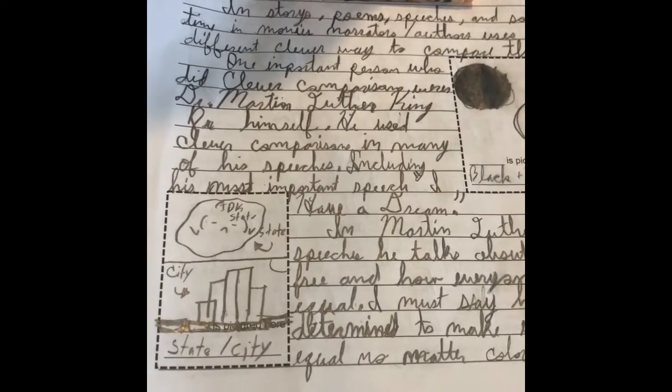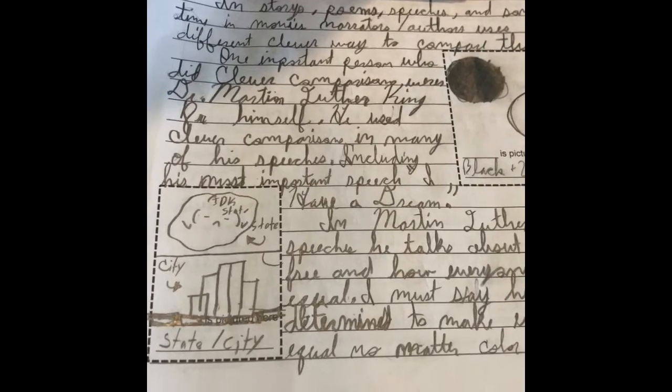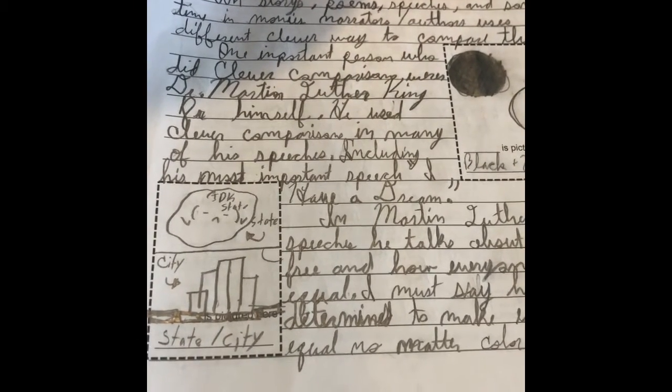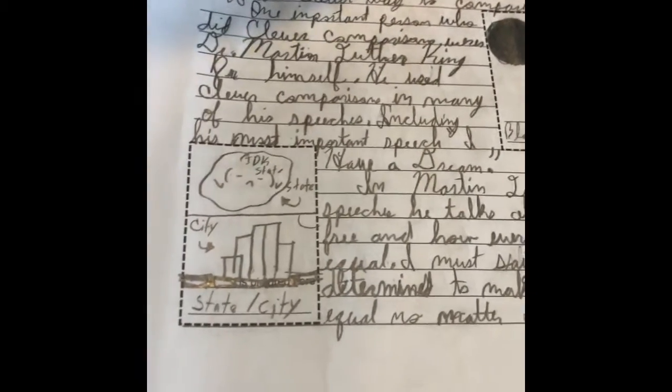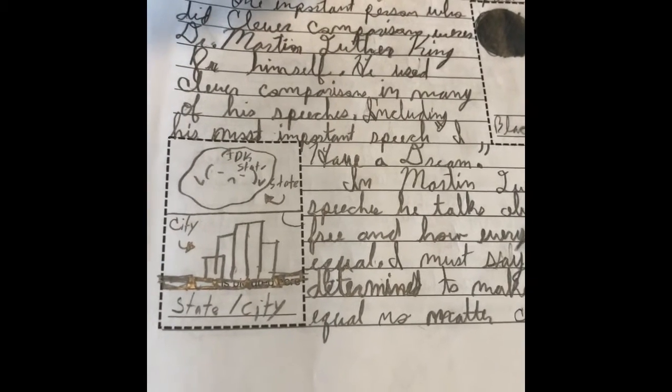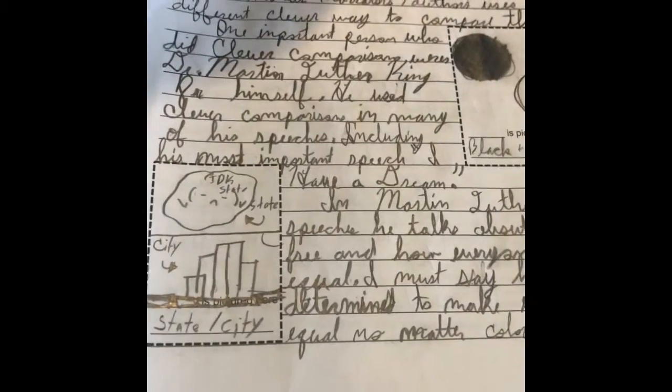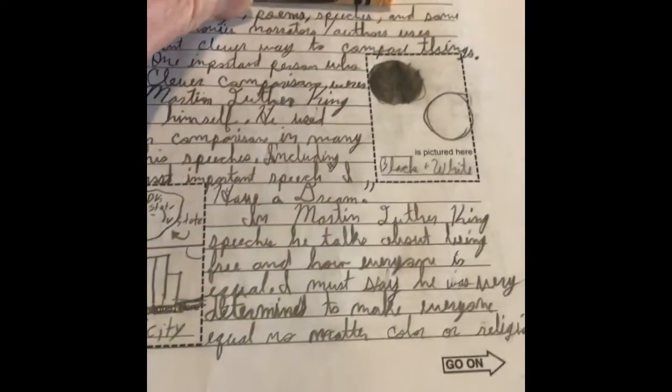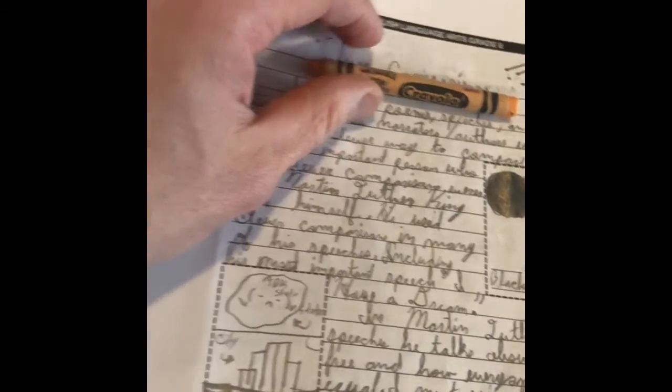One important person who did clever comparison was Dr. Martin Luther King himself. Now, an improvement on this could be to mention that comparison, the one that the whole paragraph is going to focus on, but you can see that they're answering the prompt right away. All right, they really did a nice job.